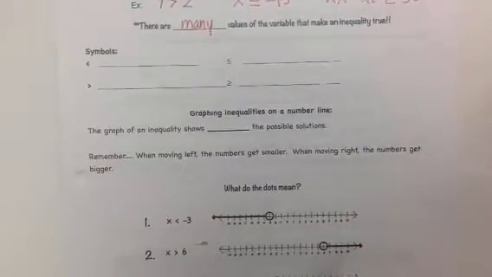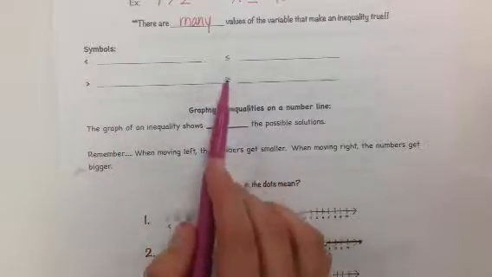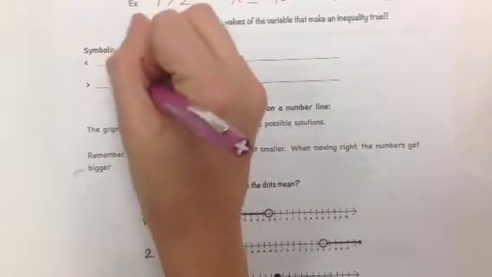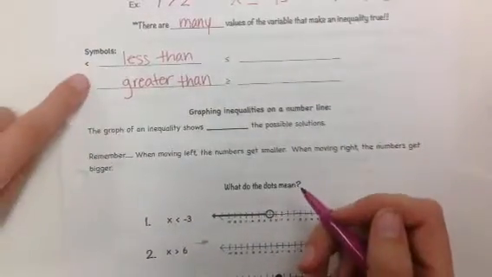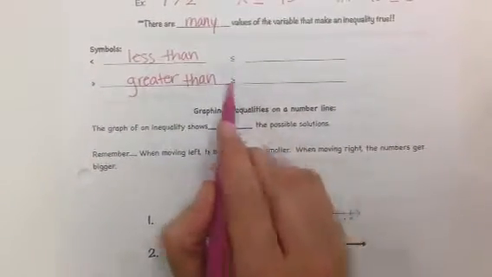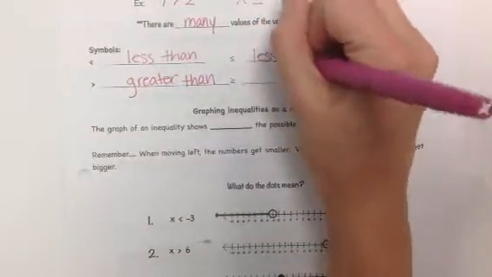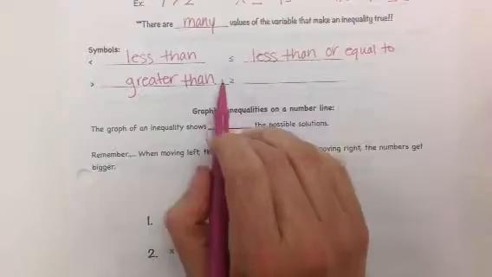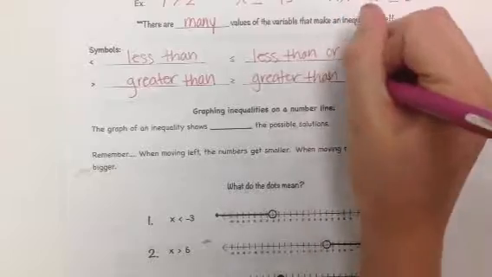So there's 4 symbols that we're going to use for our inequalities. These two right here, they don't have the line under it. They don't have an equal to part. This is just less than, and this is just greater than. And we think about it reading left to right. This number is less than that number. Over here we've got this line underneath. It's got the equal part to it. So this is not just less than, it's less than or equal to. This is not just greater than, it's greater than or equal to.